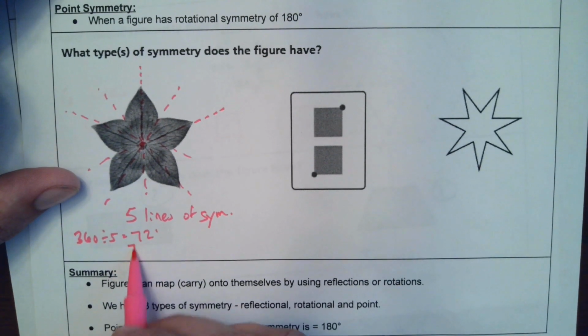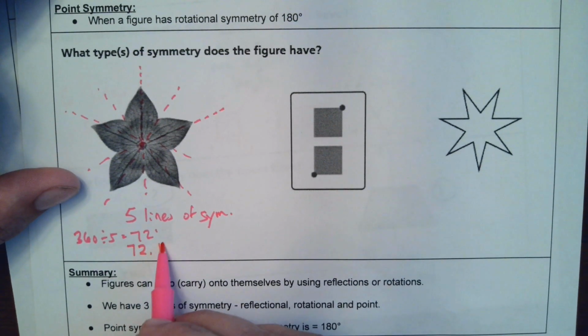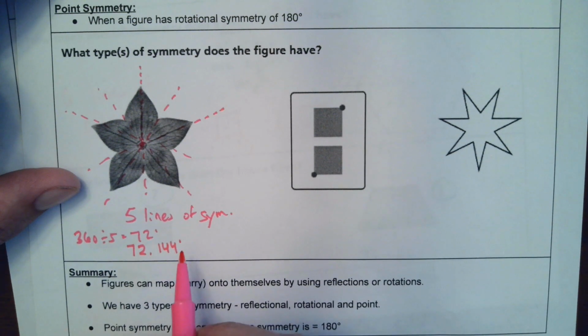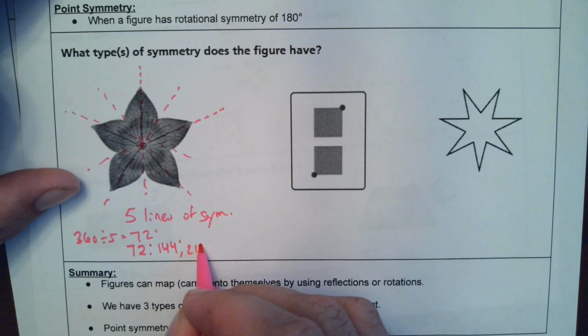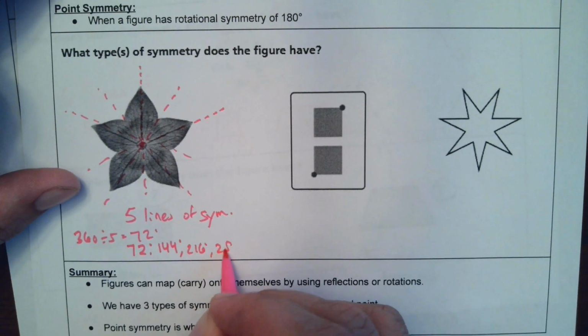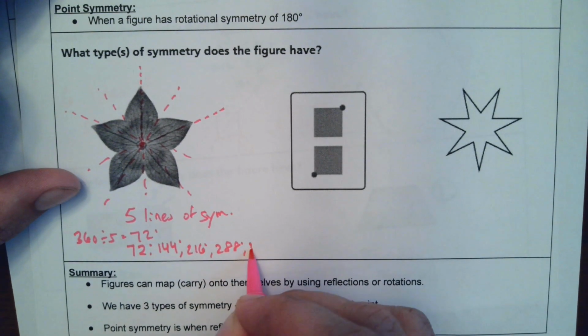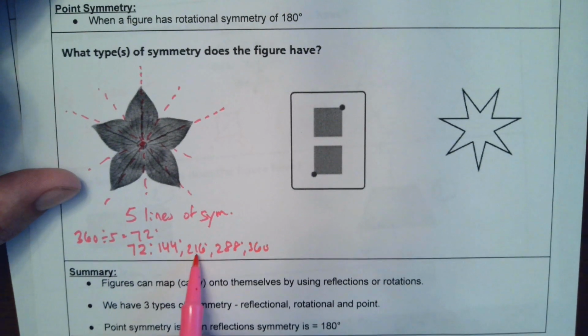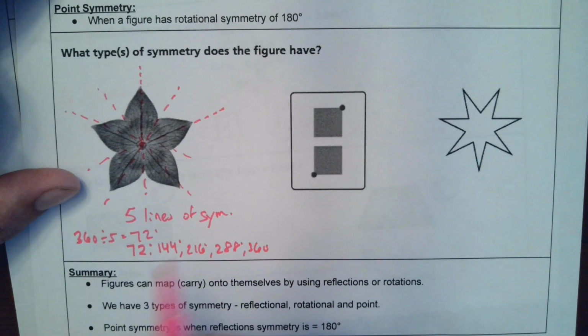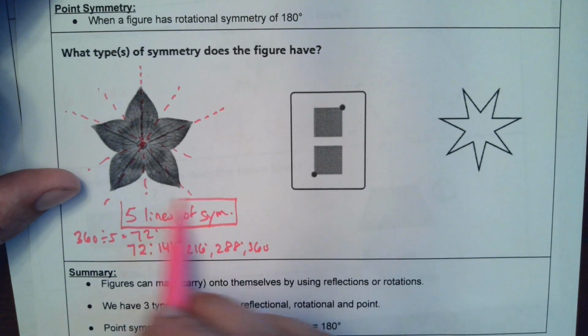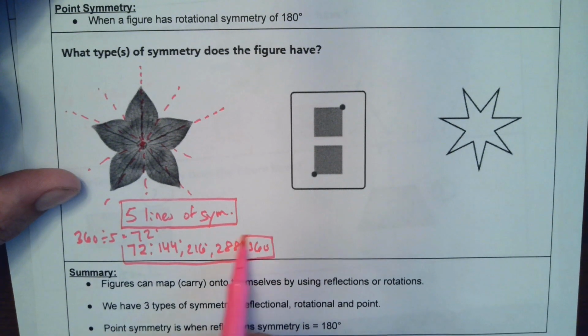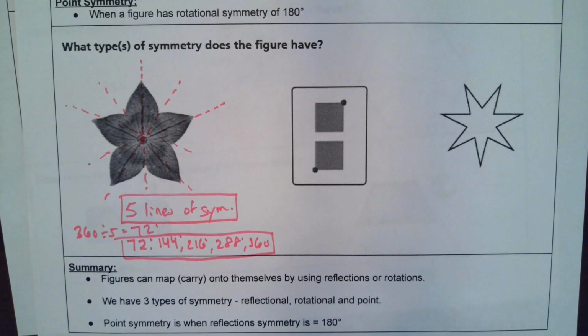So then I would have rotations of 72, 144, 216, 288, and 360. So 5 lines of symmetry and then rotational symmetry of those degrees.